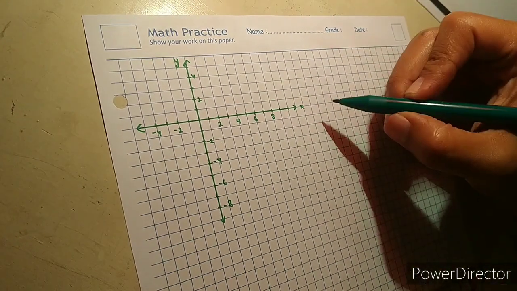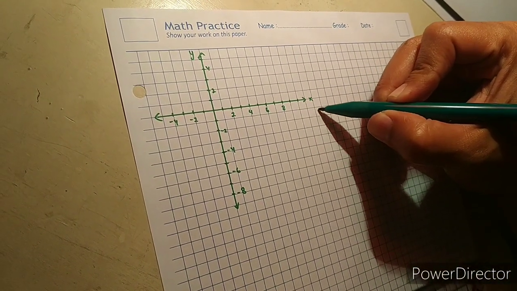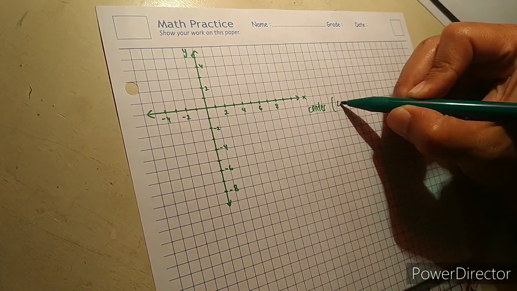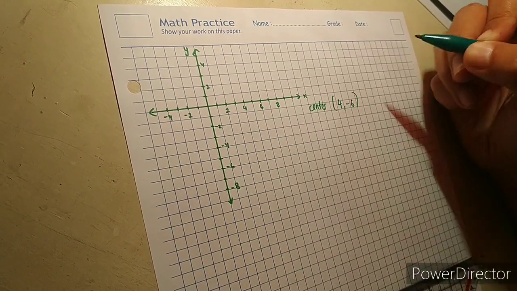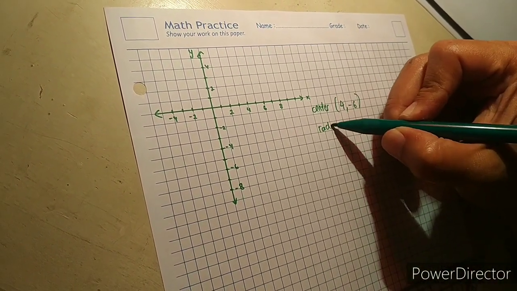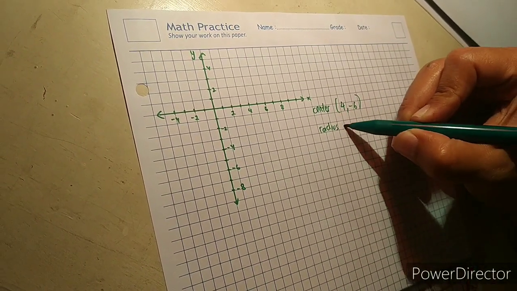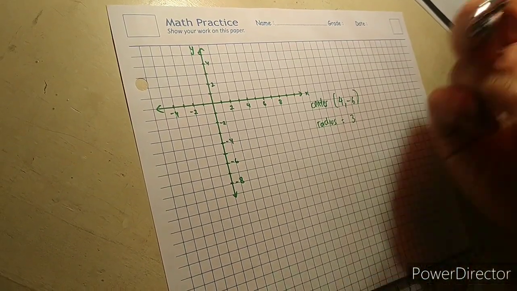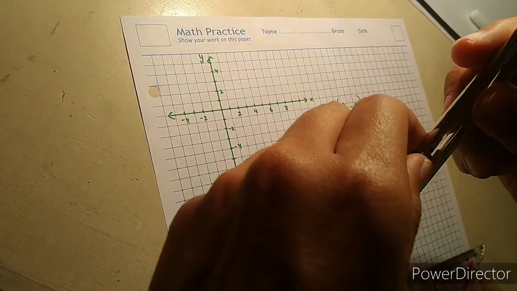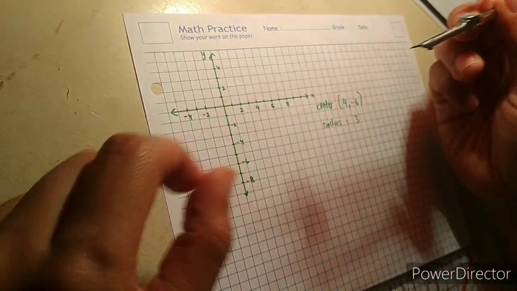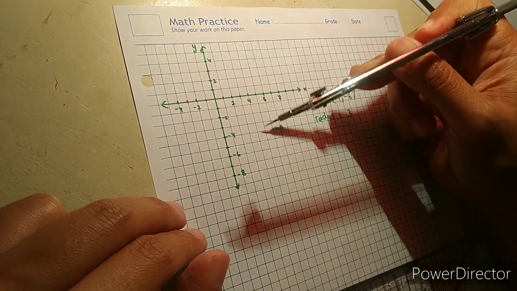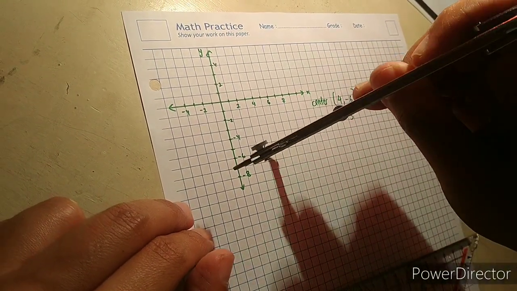Let's discuss this problem. Let's say that we want to find an equation of a circle with a center, let's say it's (4, -6), and the radius, for example, let's just make it 3. So let's just try first how to graph it. Of course we have to use a compass, and the pointy one will be the center. Of course, you know that it's (4, -6), so it is here.